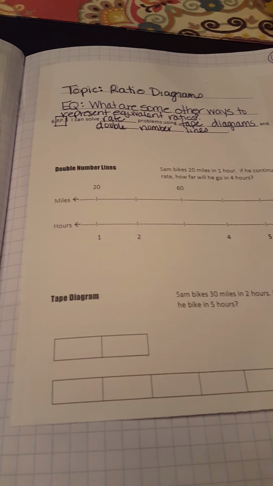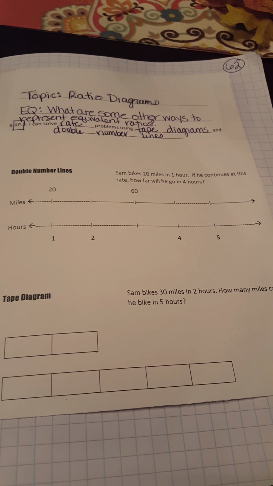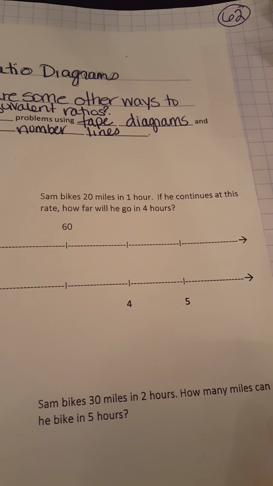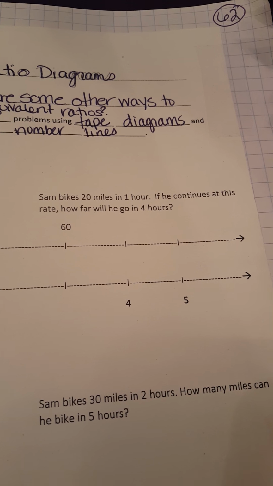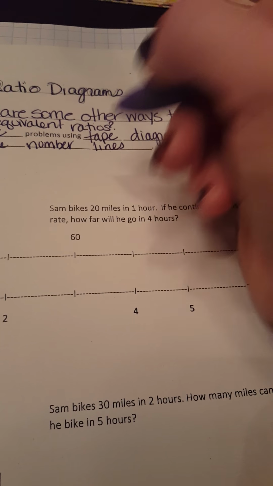So once you get that down, let's go down to our first example. And this example is using a double number line. You see that there are just two simple number lines that were created, and one represents one part of the ratio and the other represents the other parts of the ratio. Let's read our story problem. Sam bikes 20 miles in 1 hour. If he continues at this rate, how far will he go in 4 hours?